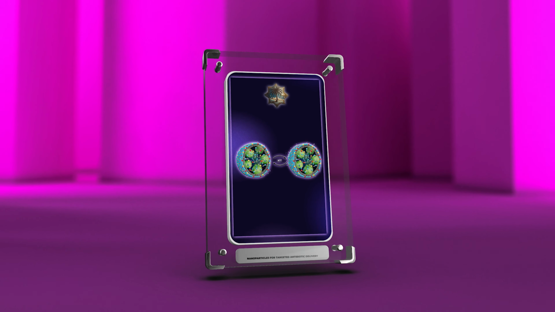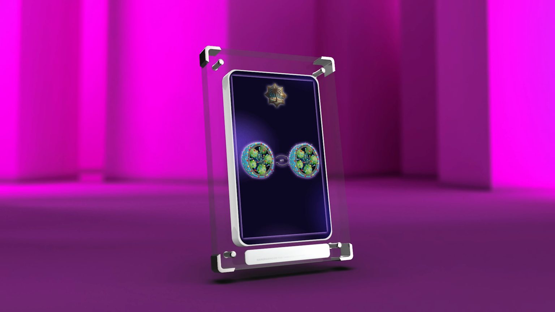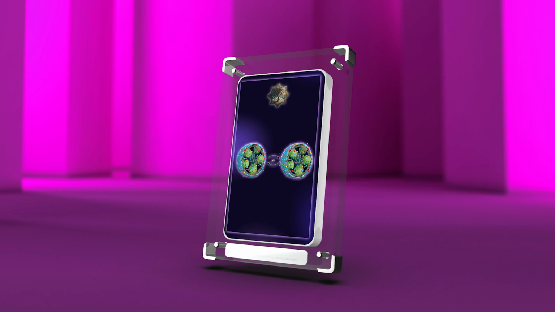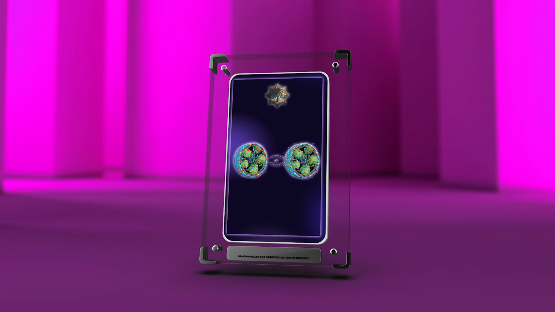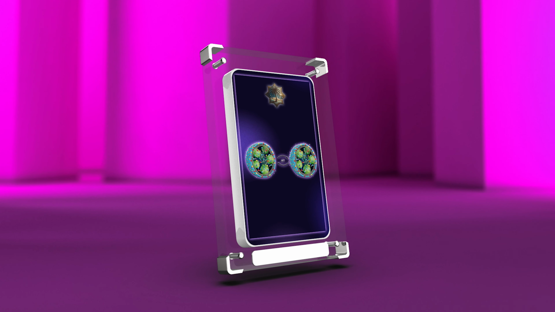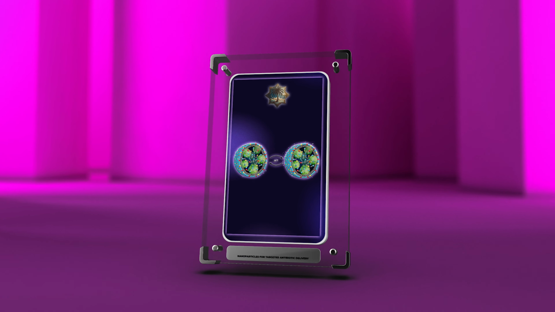In conclusion, the use of nanoparticles for targeted antibiotic delivery represents a promising approach in the field of medical nanotechnology. Through the careful design and characterization of nanoparticles, we can enhance antibiotic efficacy while minimizing systemic side effects. Continued research and development in this area hold the potential to revolutionize antibiotic therapy and address the challenges posed by antibiotic resistance.